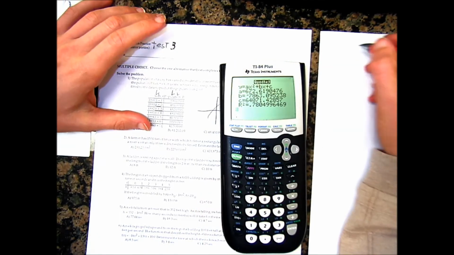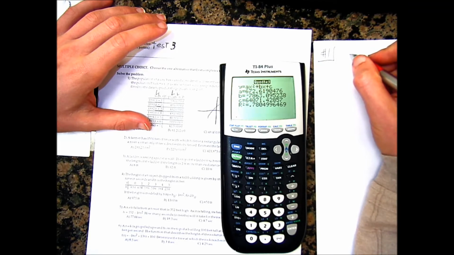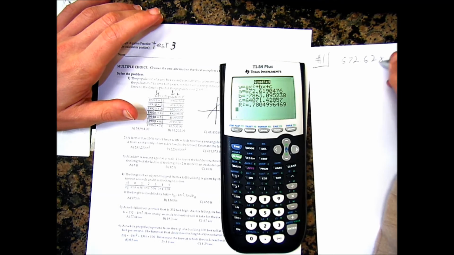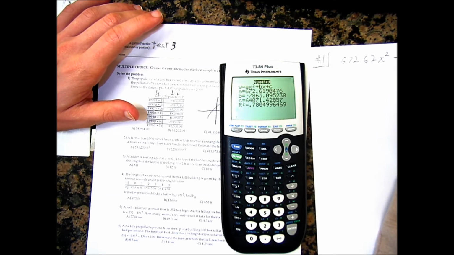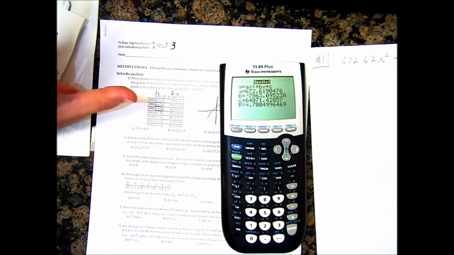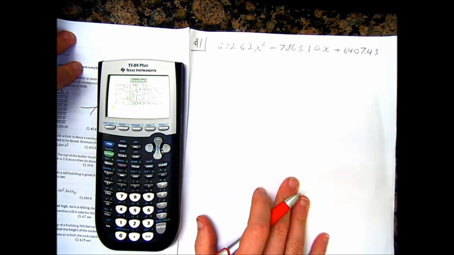So we're on number 1, and I have 672.62, round off to 2 decimal places, x squared, minus 7863.01 x plus 64071.43. Okay? So I wrote all that right here. You guys couldn't see that, sorry. Right, I wrote all that right there.